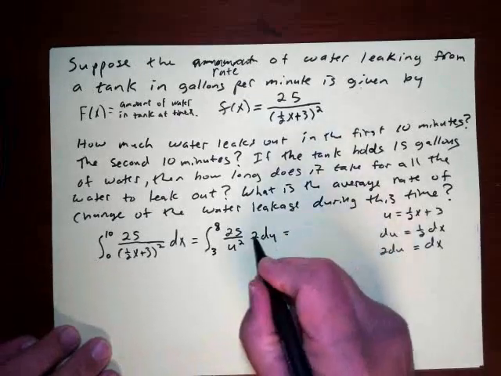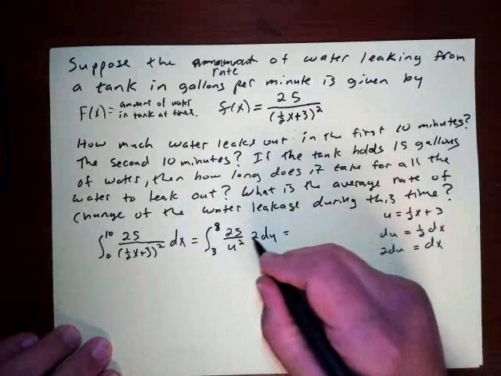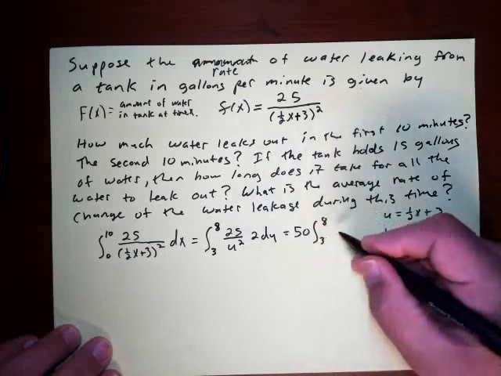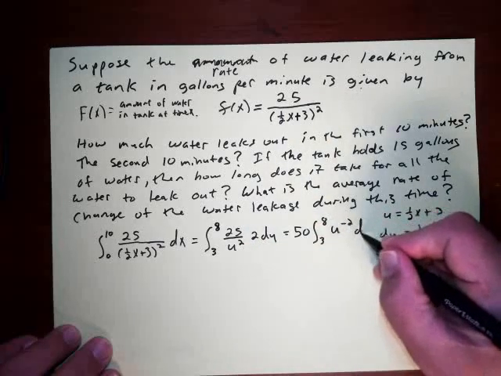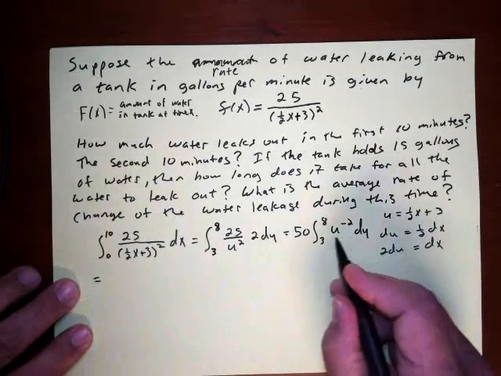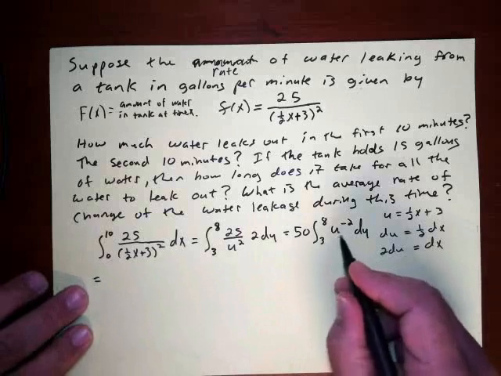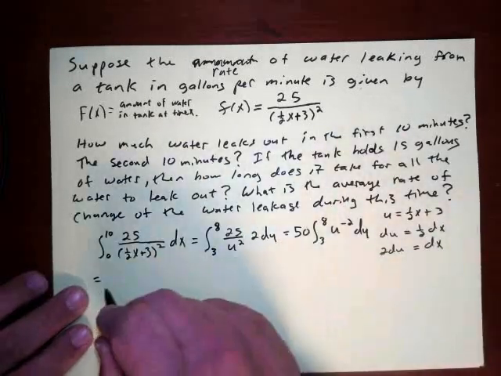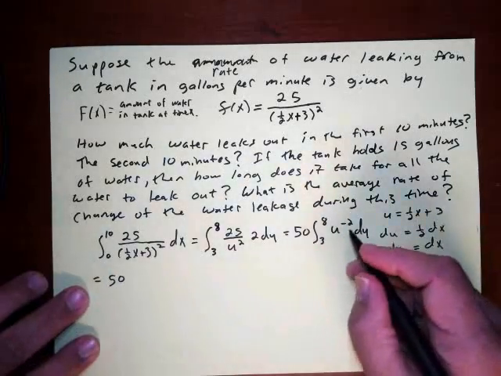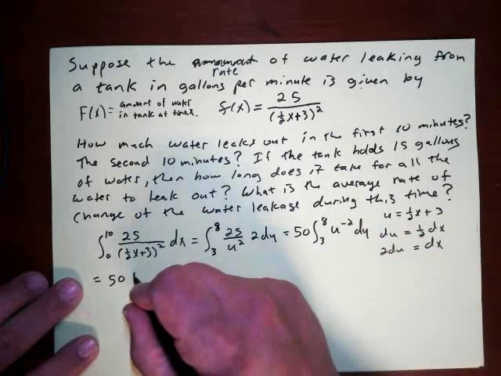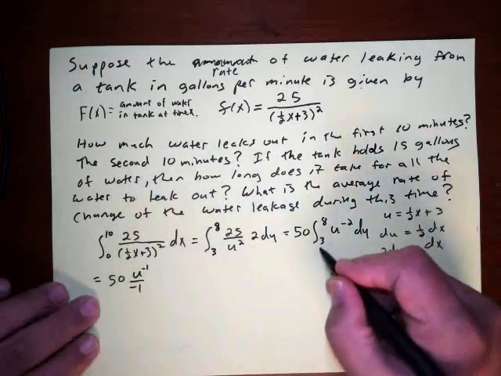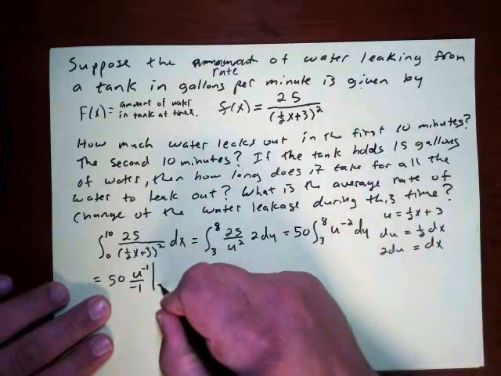Now I'm going to bring out the constant, and 25 times 2 is 50, so I'd have 50 times the integral from 3 to 8 of u to the negative 2 du. Now I can find the antiderivative using the power rule. It would be 50 times u to the n plus 1 over n plus 1. Well, n plus 1 is negative 1, so this would be u to the negative 1 over negative 1, from 3 to 8.